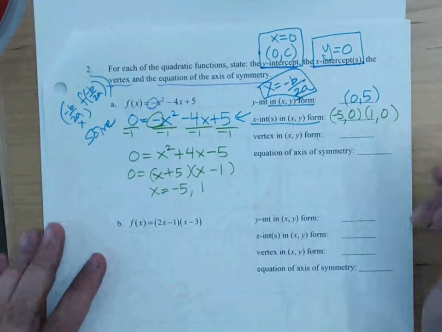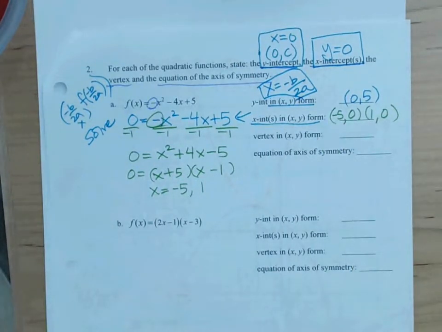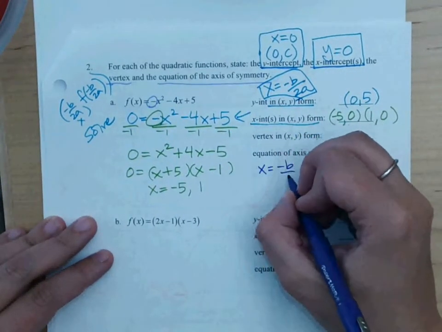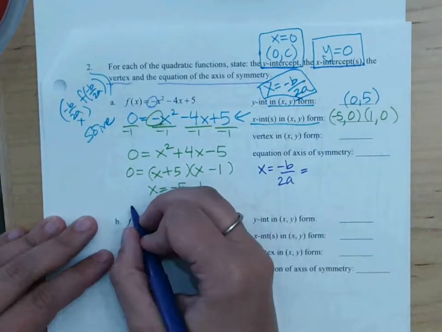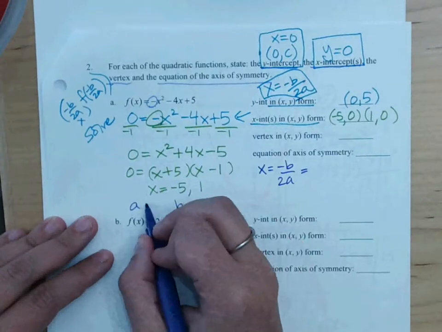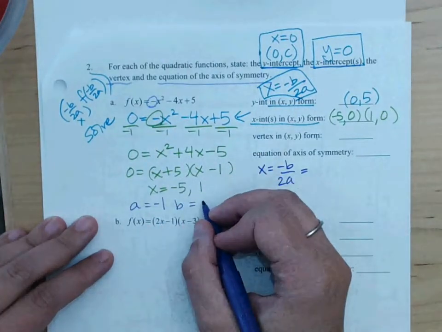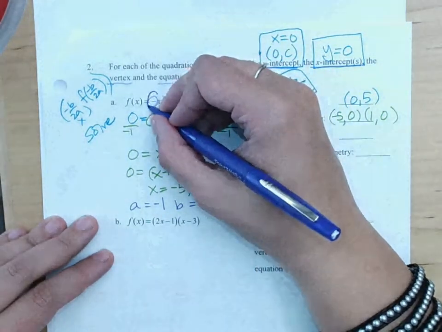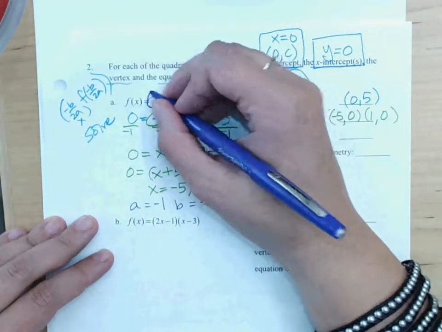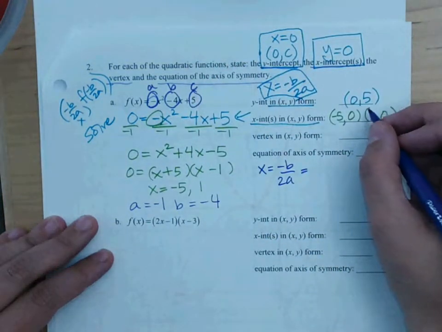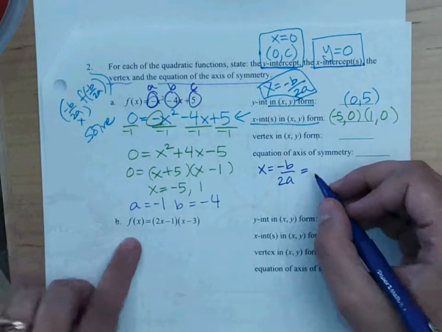What's the vertex? Yes, x equals negative b over 2a. So tell me what is a in this case and what is b? A is negative 1. B is negative 4. So you have to get it from the original equation. Here's a, here's b, here's c. We already used c. That was the y-intercept. Okay, so now we plug it in.